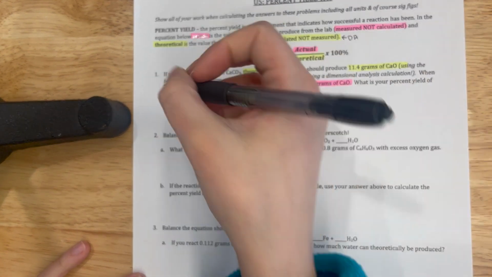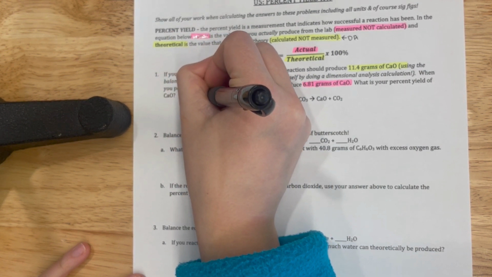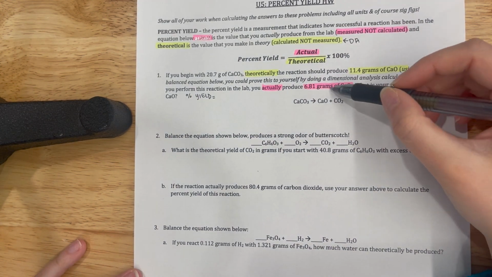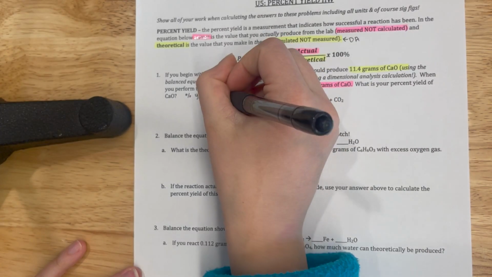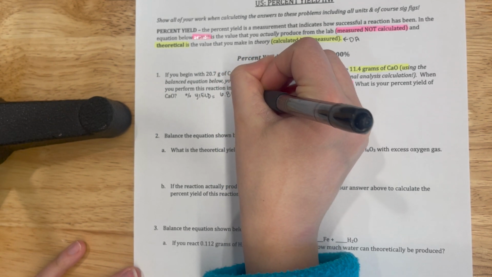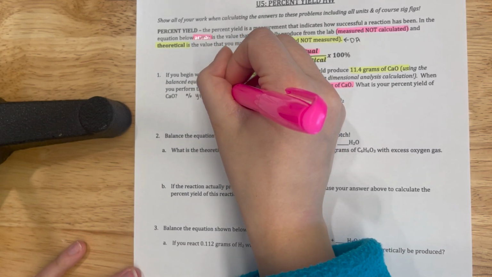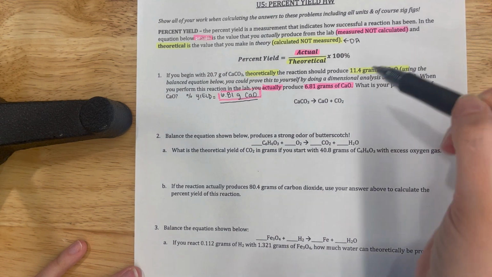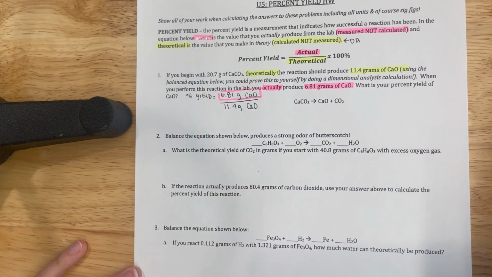So let's look at this. Percent yield. We said that's equal to our actual divided by our theoretical. We nicely color-coded these things in here. Our actual goes on top. That would be 6.81 grams of calcium oxide, right? Actual goes on top. We divide by the theoretical on the bottom, which is 11.4 grams of calcium oxide.